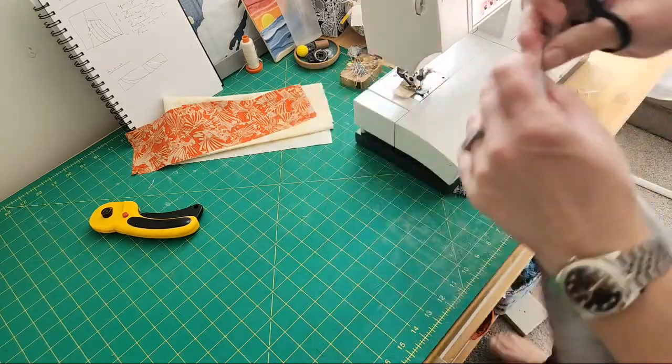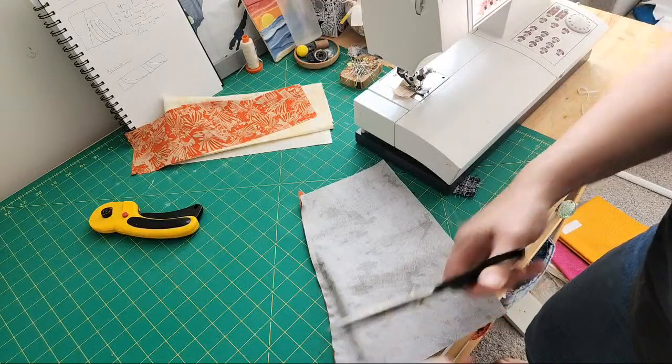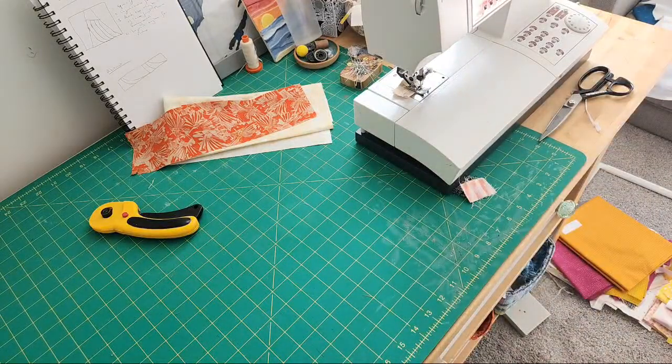Perfect. Coming together. We're going to press that one again. There we go. You don't need to see me press it, so it's not terribly exciting. Just see the pressing.